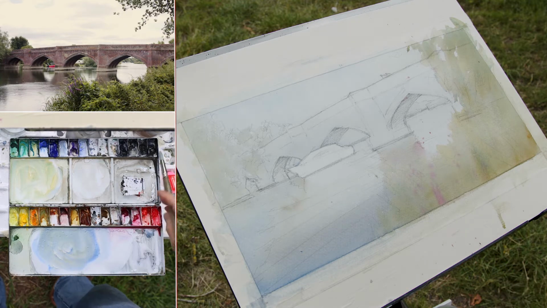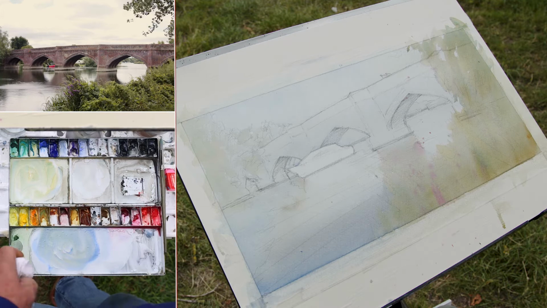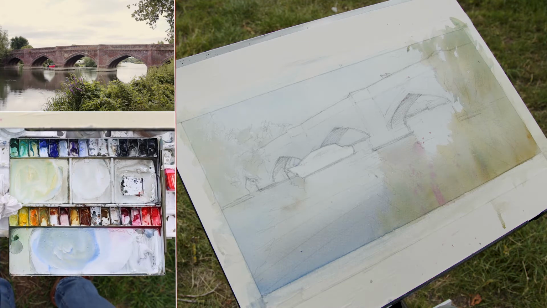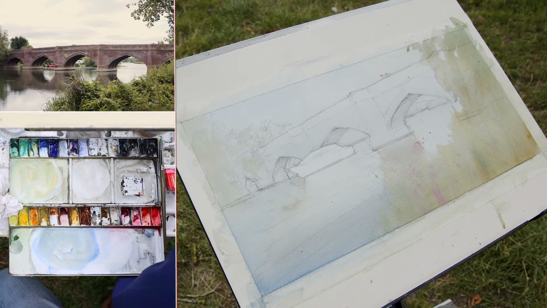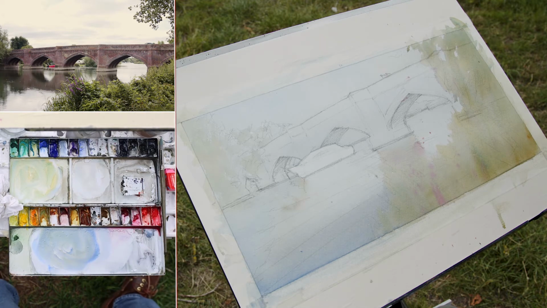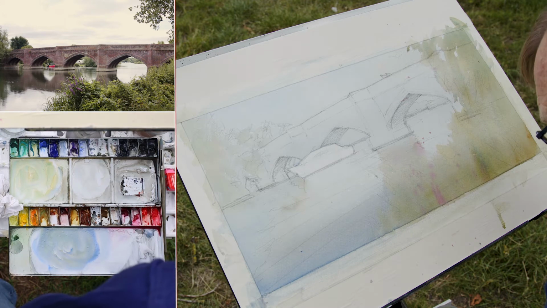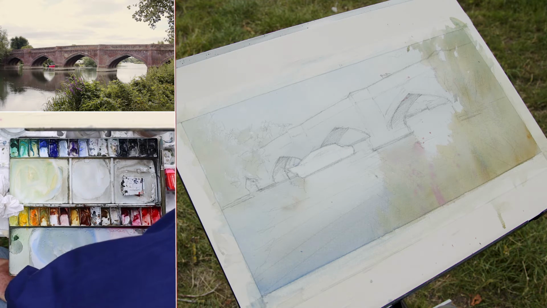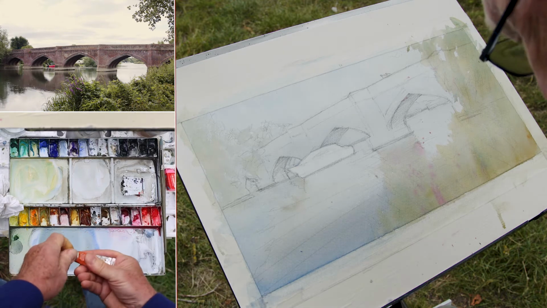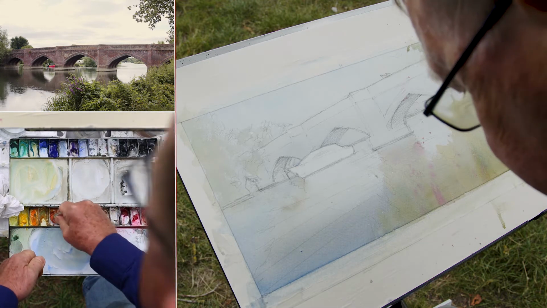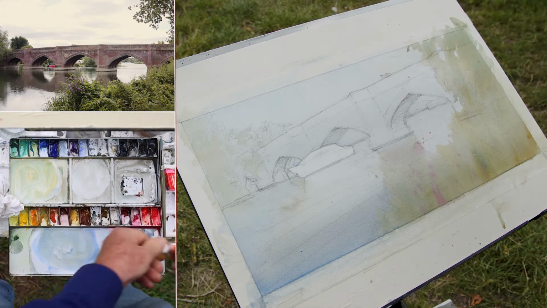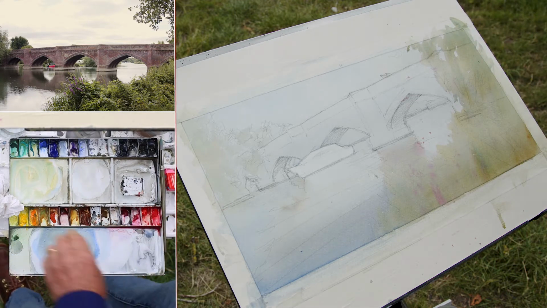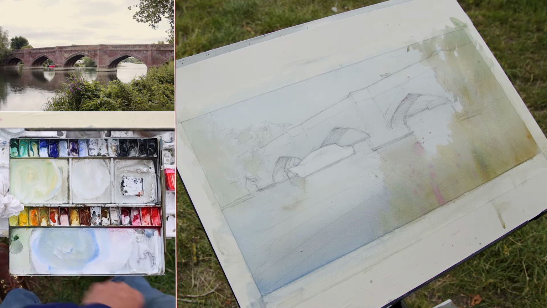So first of all, just check my colours here. Have I got enough? I'm just going to pick up. Put some light red in here. That's light red. Thinking of the bridge there. This is brown madder.